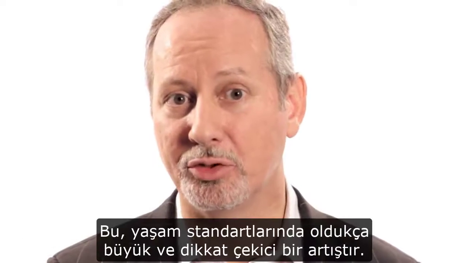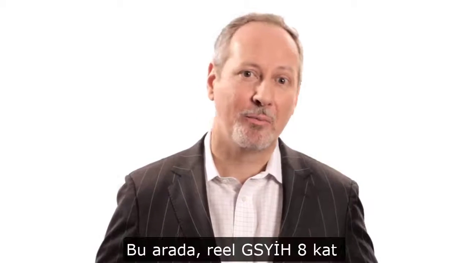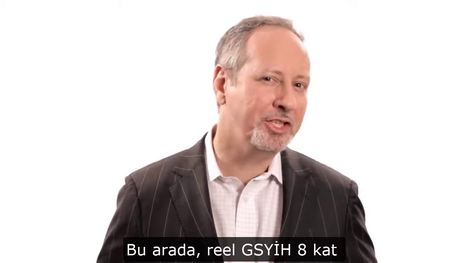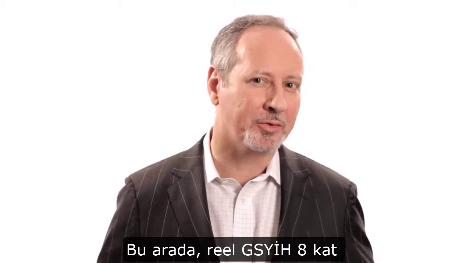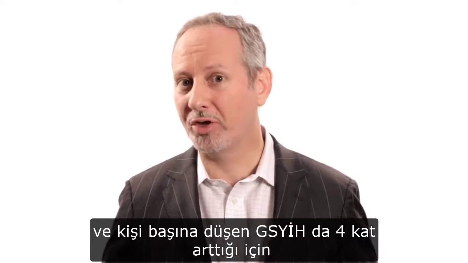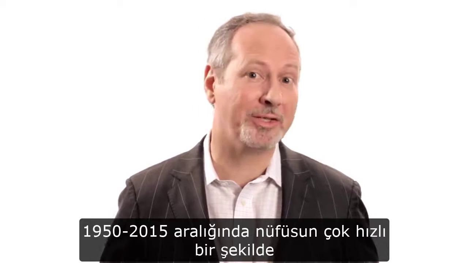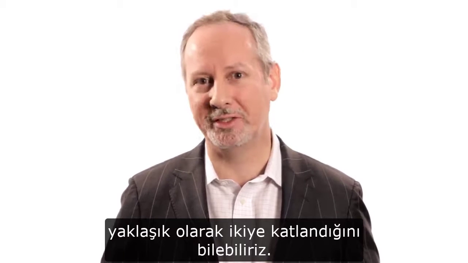That's a pretty big and a remarkable increase in the standard of living. By the way, since real GDP increased by 8 times and real GDP per capita increased by 4 times, we know immediately that the population approximately doubled between 1950 and 2015.